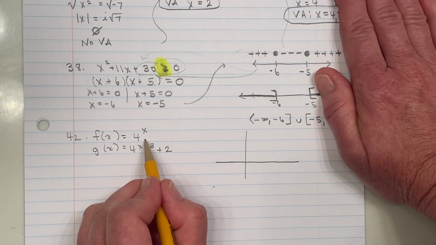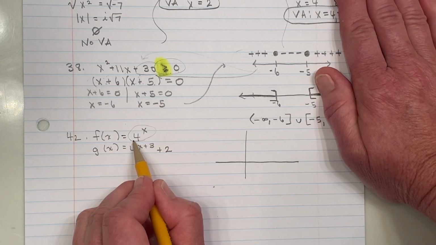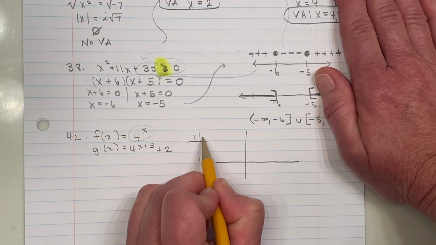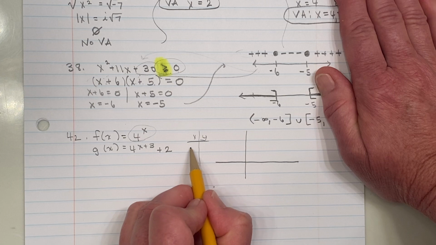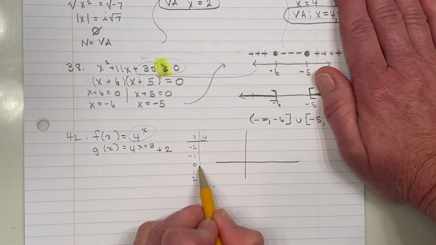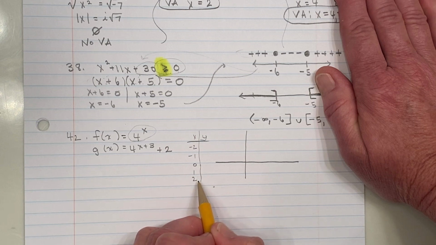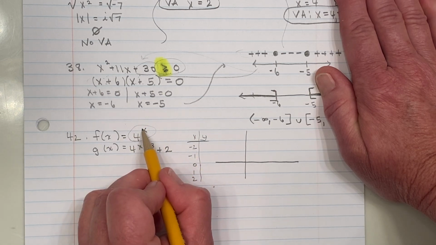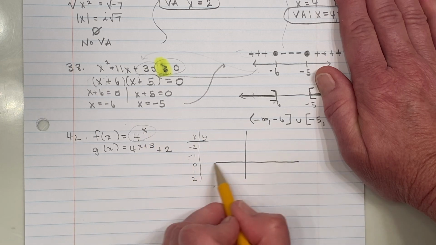Okay, if you've forgotten what 4 to the x looks like, you can always create a t-chart. You might remember we created t-charts often where we chose, kind of common practice, to use these x values. It gives us a peek into the function and what's happening on both sides of the y-axis. So if you can't quite remember what that function looks like, you can take turns plugging these values in and getting a basic shape.